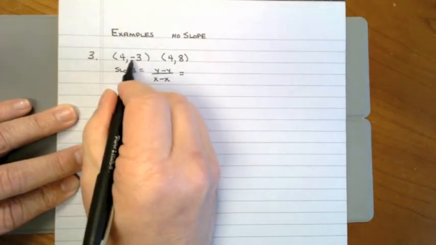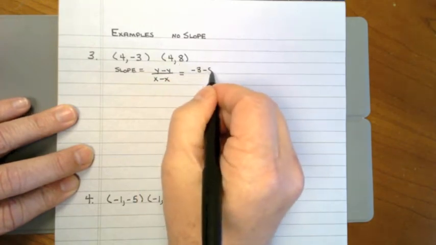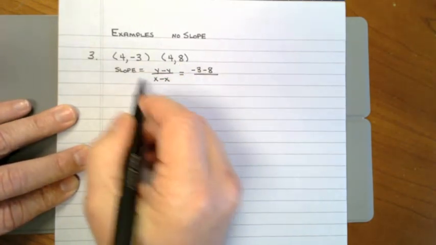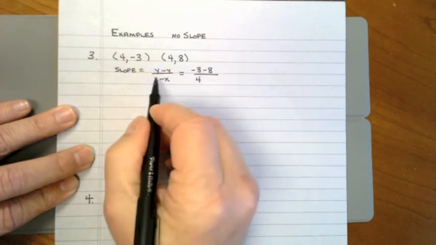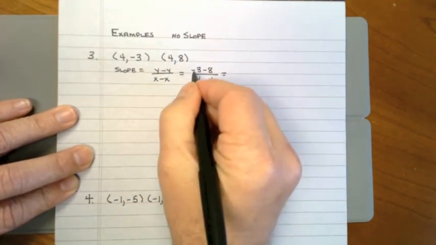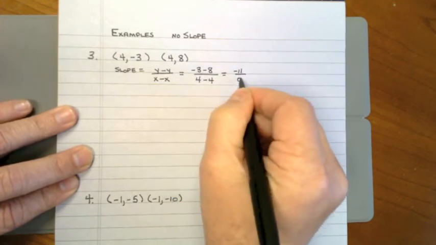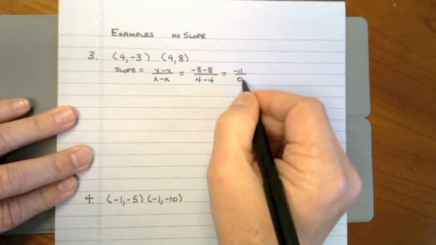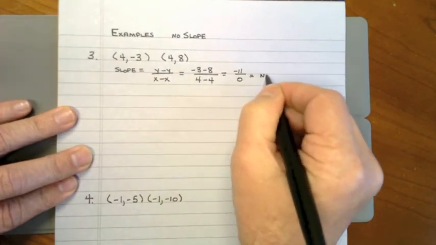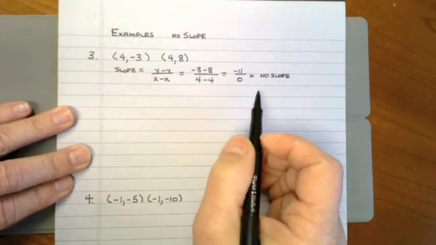My first y, -3. The opposite of my next y, -8. My first x is 4. The opposite of my next x, -4. -3 minus 8, -11. 4 minus 4 is 0. I can't divide by 0.